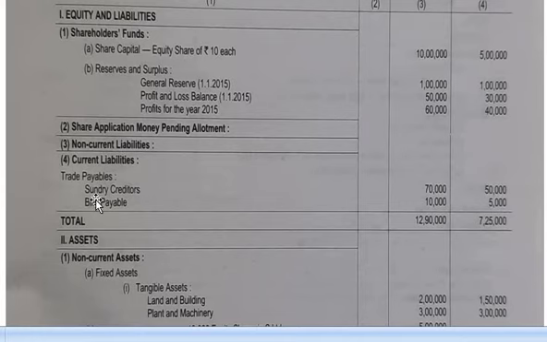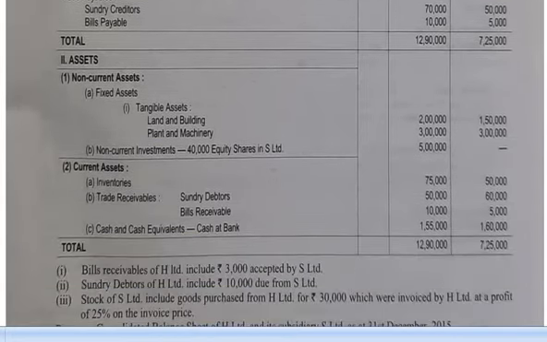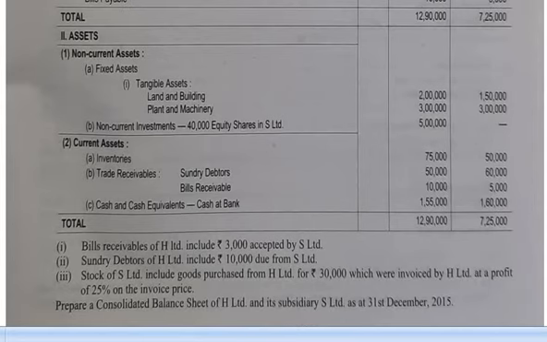Then under the trade payable, you can see from the balance sheet, we have two items, that is sundry creditors and bills payable. So these two items have to be consolidated. Now for these two items there is an adjustment. The adjustment says that bills receivable of H Limited include rupees 3,000 accepted by S Limited. So this is known as mutual acceptance and will be adjusted in bills receivable and bills payable of the balance sheet. The second one says sundry debtors of H Limited include rupees 10,000 due from S Limited. This is known as mutual owing, and this will be adjusted in sundry debtors and sundry creditors of the balance sheet.